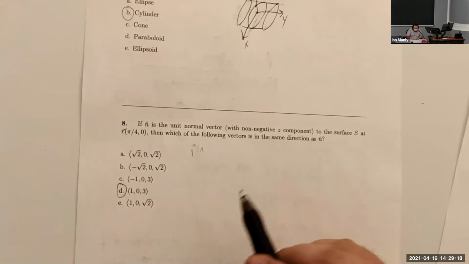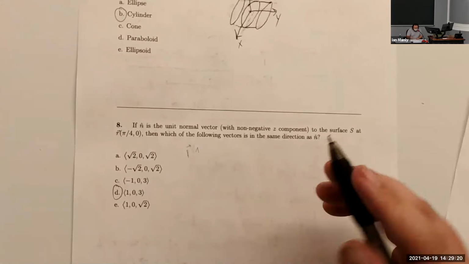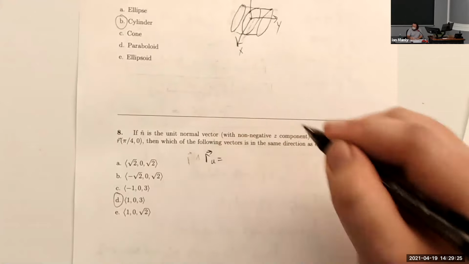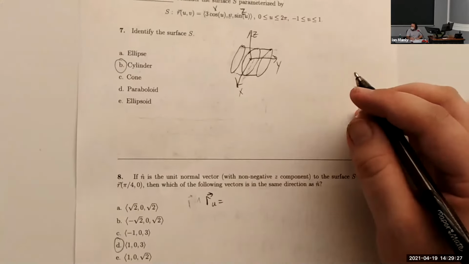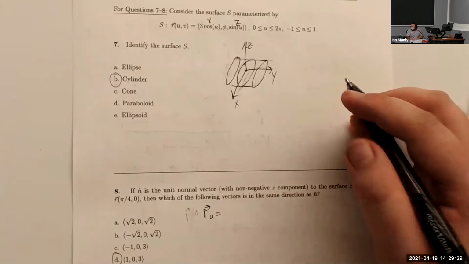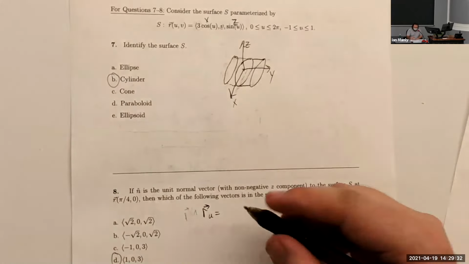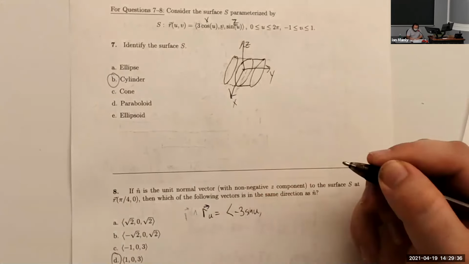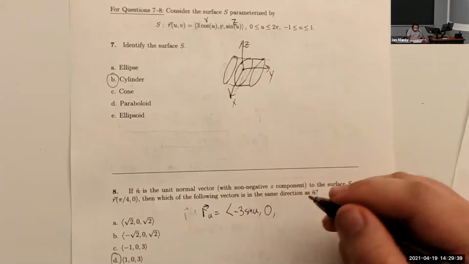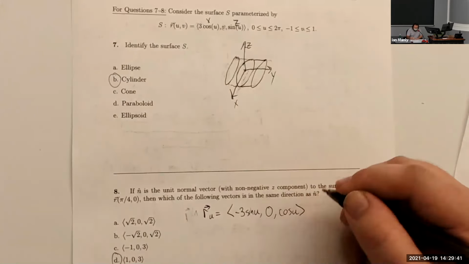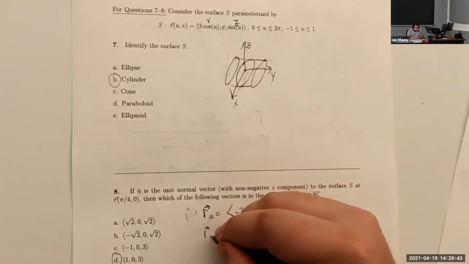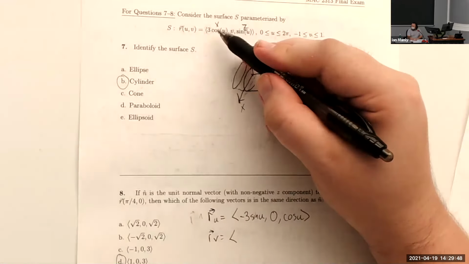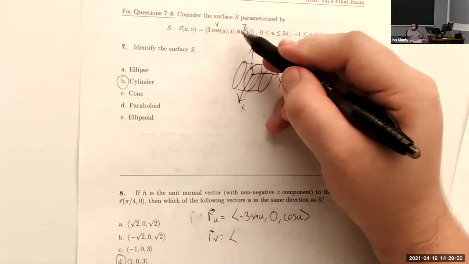All right. So back to this one though. Let's go ahead and compute RU cross RV, because that will get us the direction of our normal vector. So RU right here, let's see. The u derivative of all of this will be -3 sine of u, 0, and then cosine of u. Let's see what RV is. RV, well, that's even easier to compute because it's going to be 0 right here, 1 right here, and 0 right there.